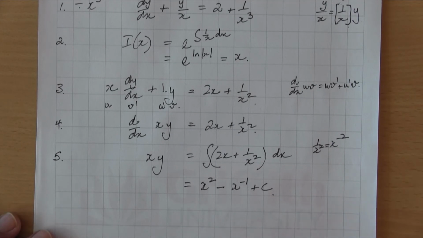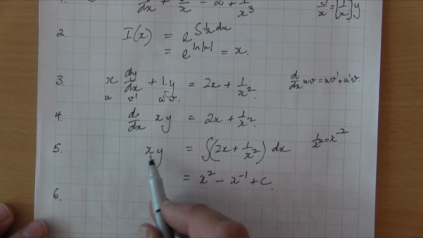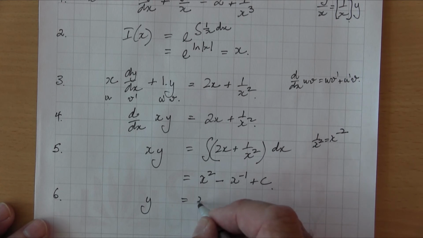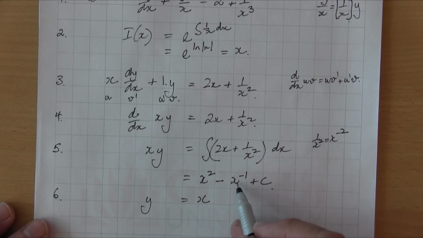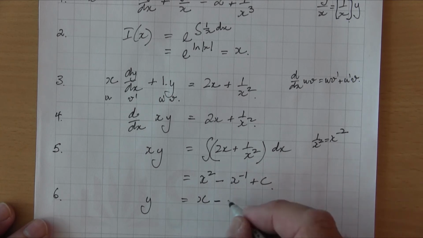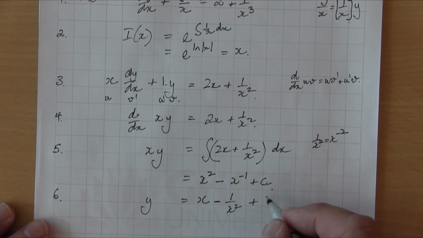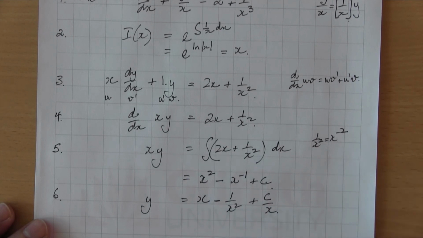And this last step is to make y the subject. So we divide right through by x, so we get y equals, now divide that by x, and I'll just get x. Divide that, now that's already 1 over x, and divide that by another x, minus, I'll get 1 over x squared, plus divide c by x, I get c over x.